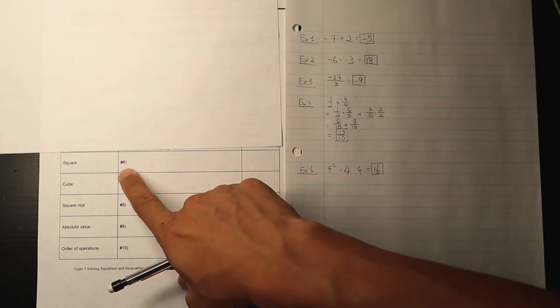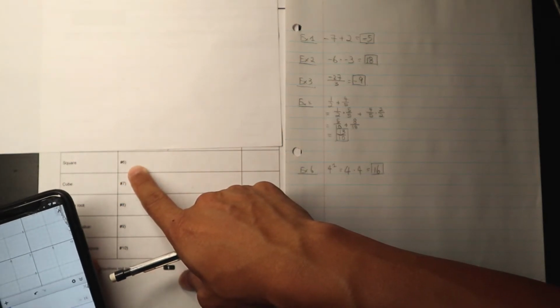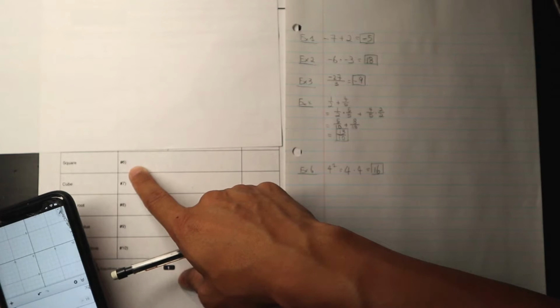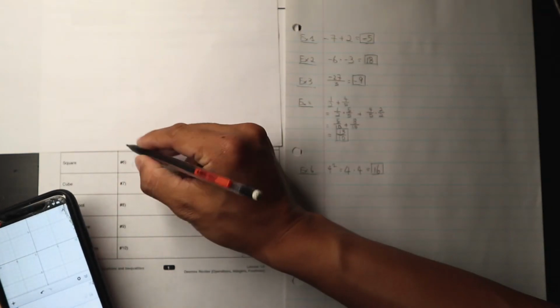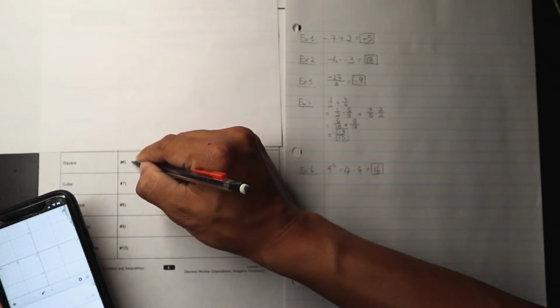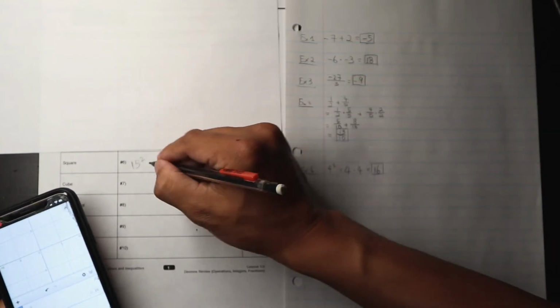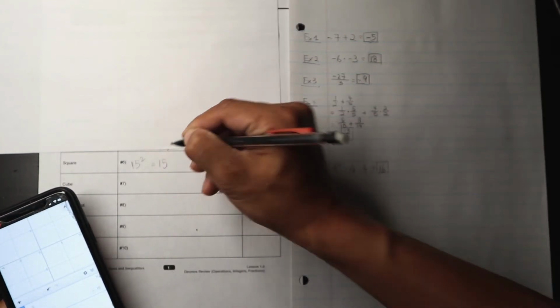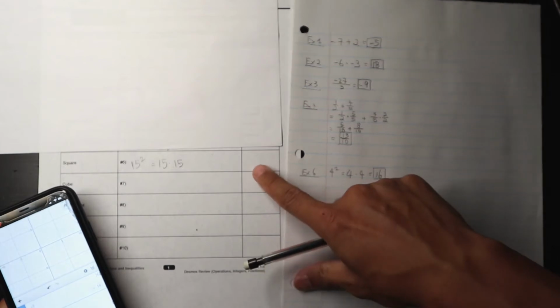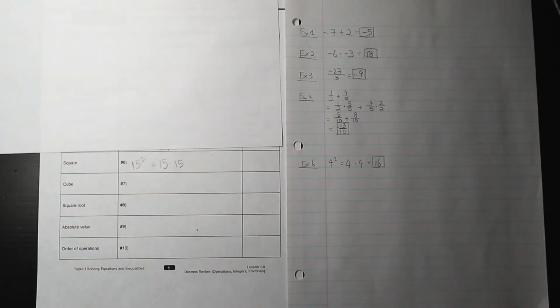Well, on your homework problem number 6, could you find me, instead of 4, what's 15 squared? 15 squared means 15 times 15. And I want you to write your answer here. What is 15 squared equal to? Okay.